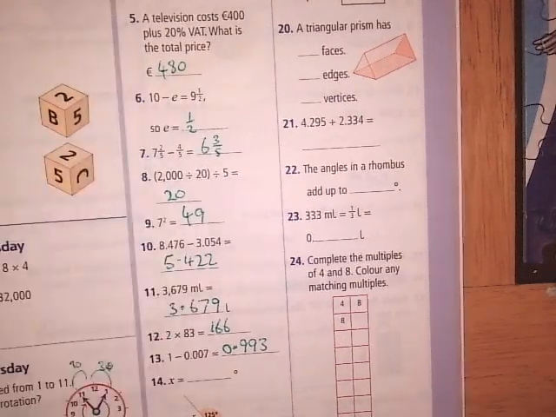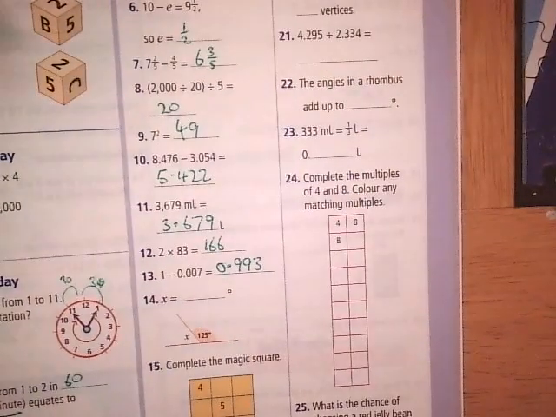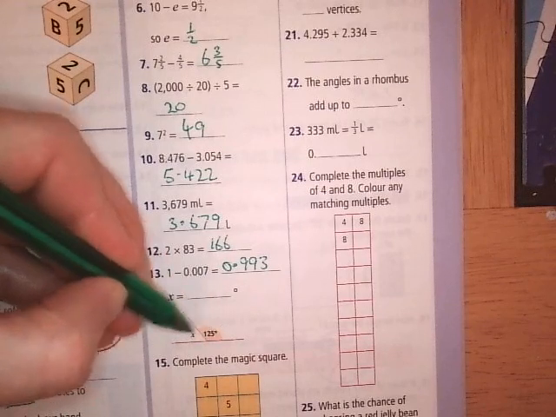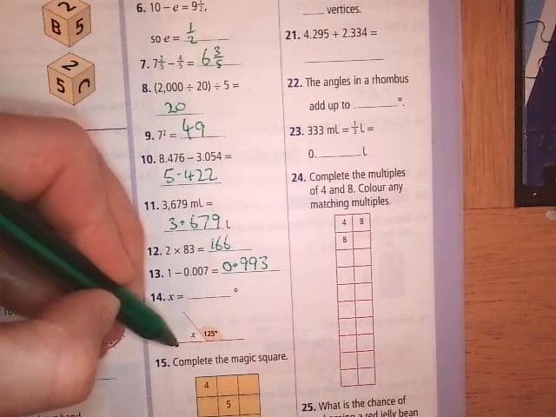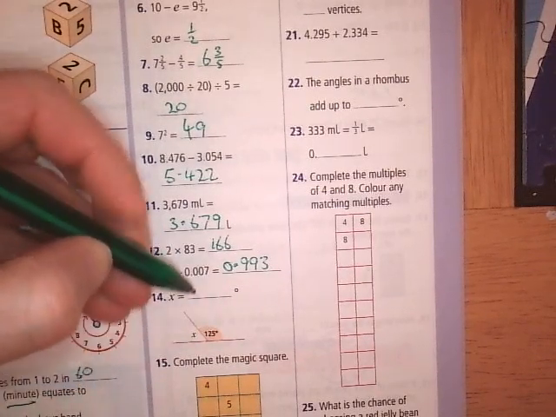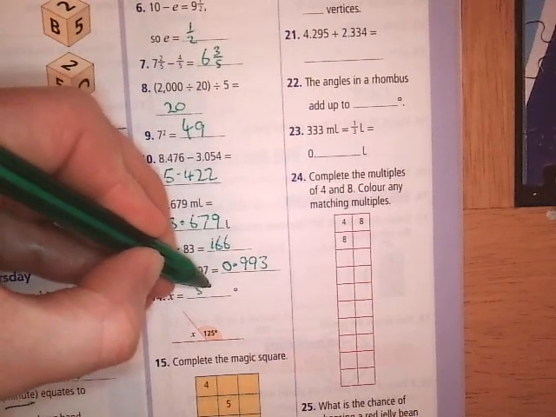Question number 14. You can't see it. X equals how many degrees? Straight angle is 180. Take away 125. Your answer is 55 degrees.